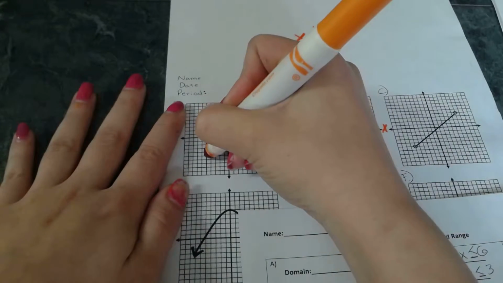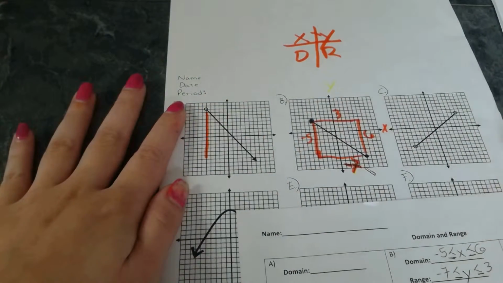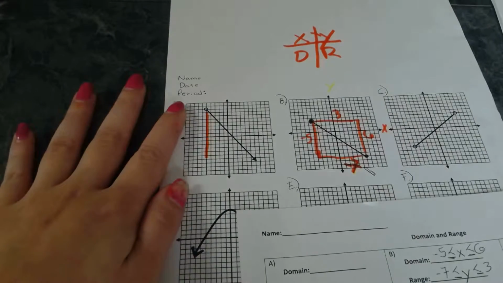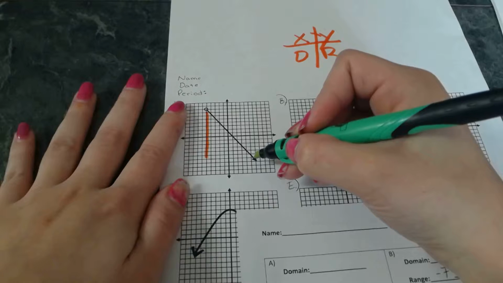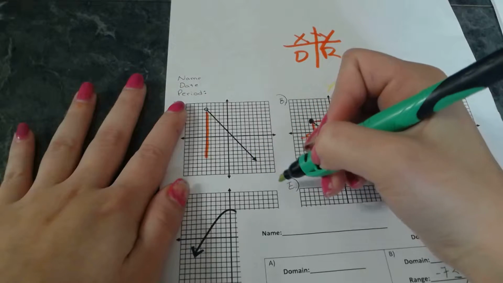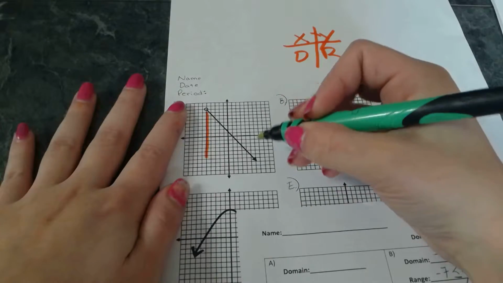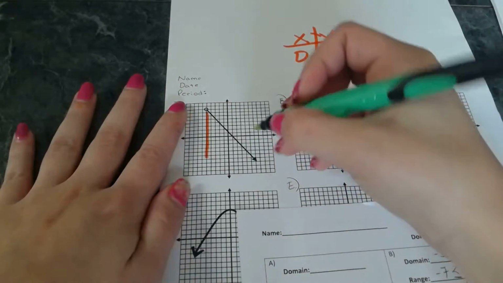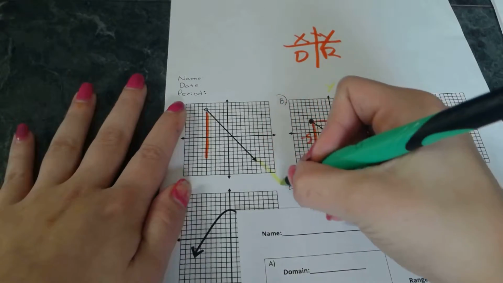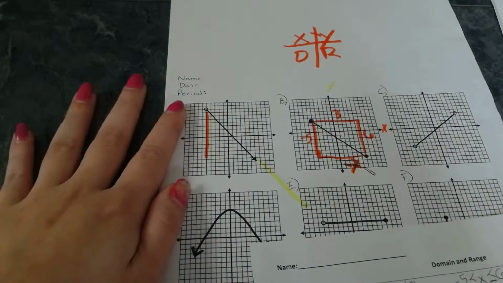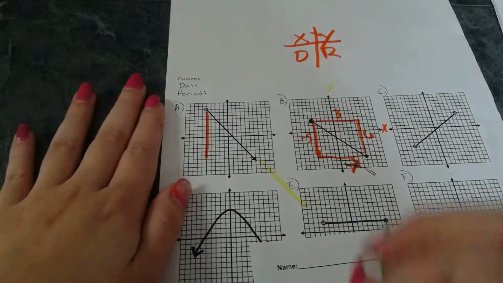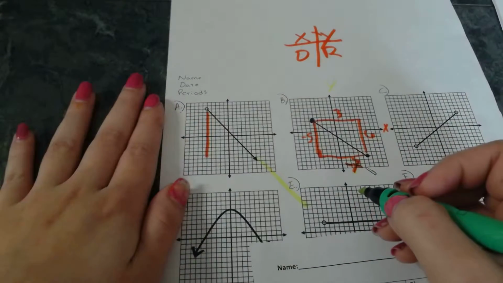And what do you guys notice? Can I stop my box anyway? Not really. What do we say an arrow means? It means that this line is going to keep going on forever and ever, right? So I can literally extend that line, and I would extend it to the rest of my paper, but I don't want to mess up answer choice E.